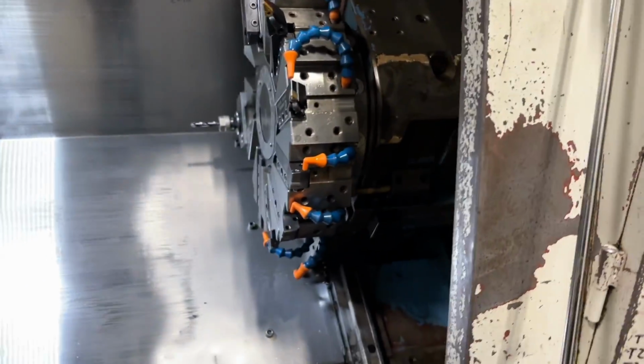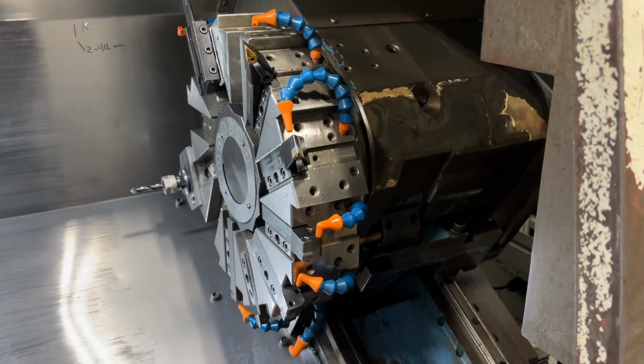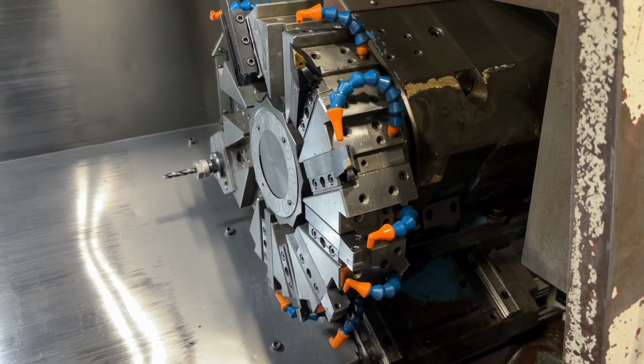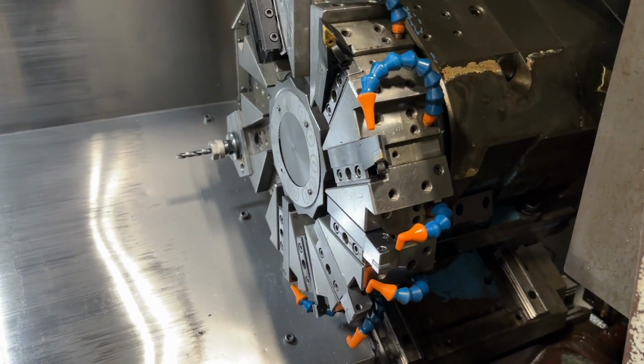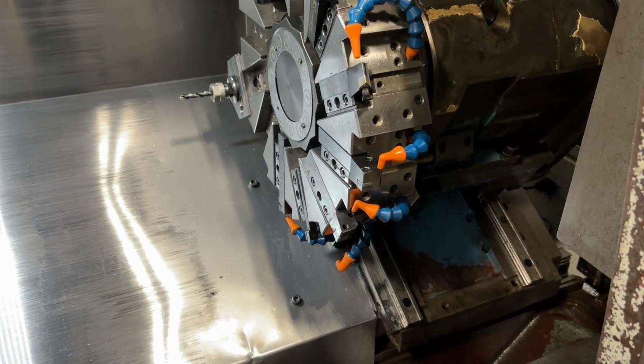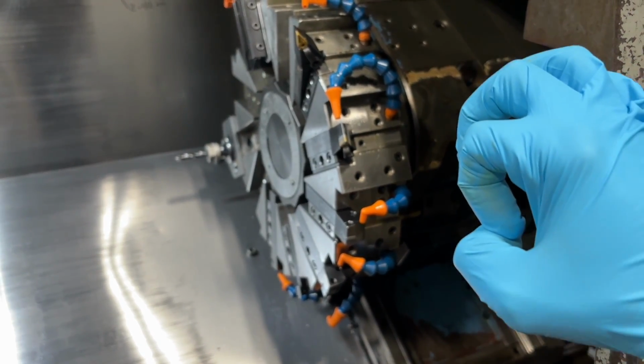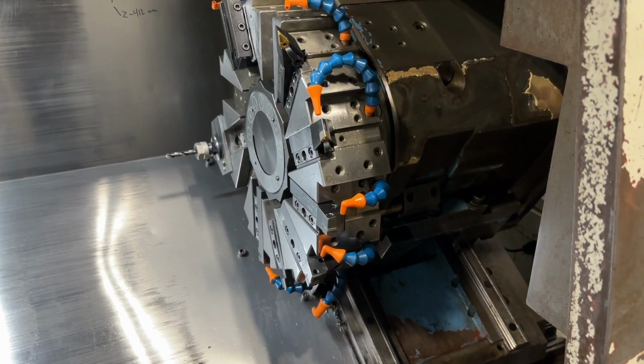So that's what a normal home is supposed to look like, right? You scroll down and you home the X. And it rapids up and then it slowly approaches as the proximity sensor goes into position.